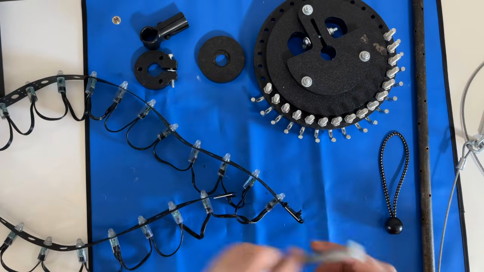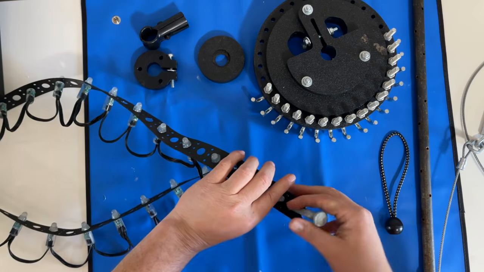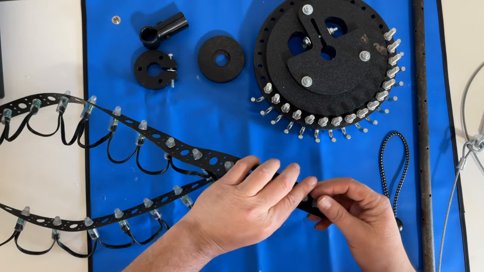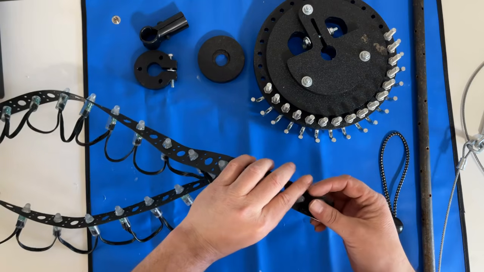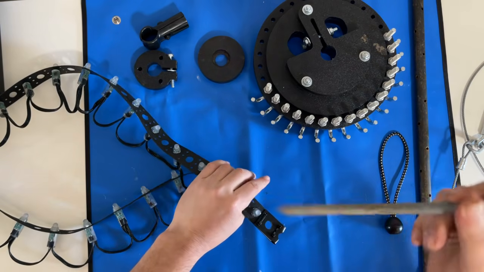And some people like to take these nails and just pop them through here to anchor them into the dirt. But I found that they do come loose, especially if you have any kind of wind. They'll start to loosen these up because these really don't hold things down very well.